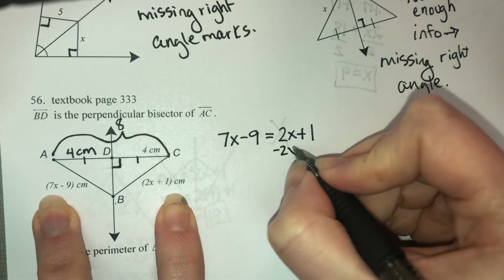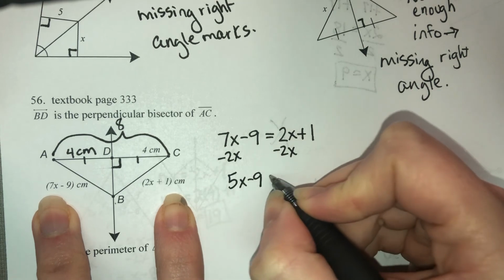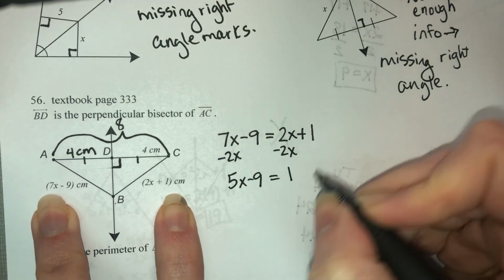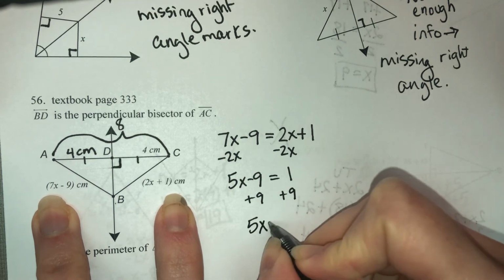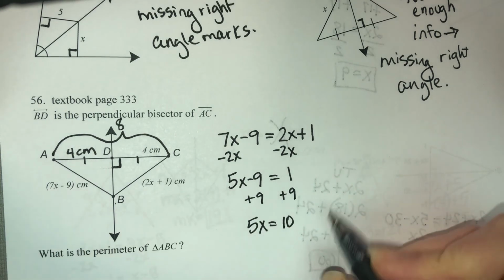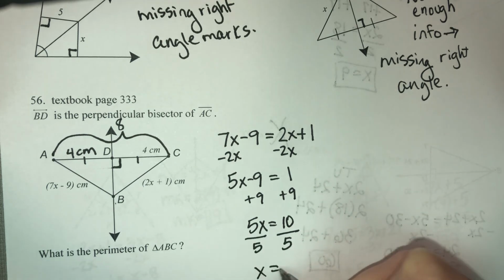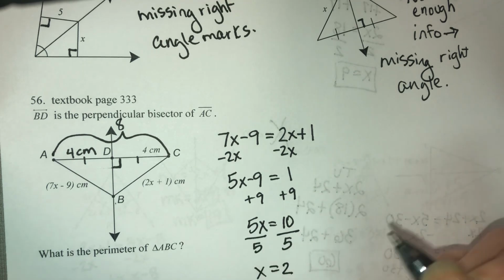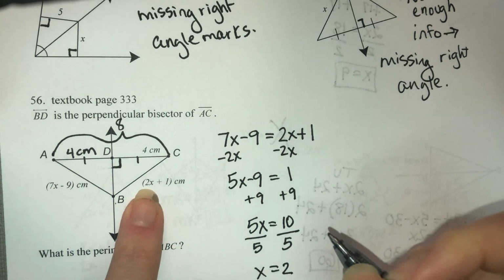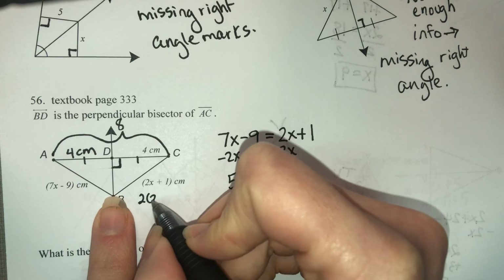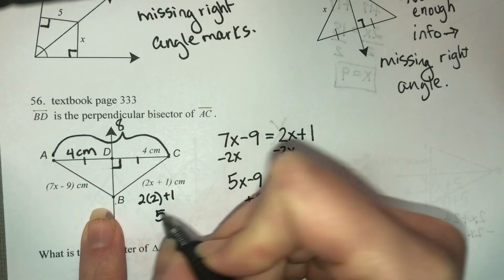So subtract 2x, 5x minus 9 equals 1. Add 9, 5x equals 10. And then divide by 5, x is equal to 2. So if x equals 2, we can substitute that in here to find the length of this side. 2 times 2 plus 1 makes 4 plus 1, which is 5.